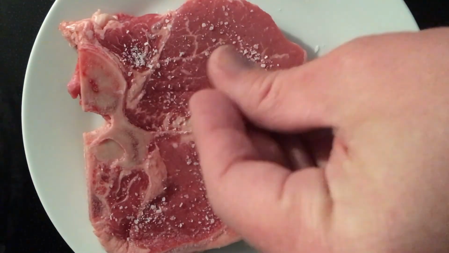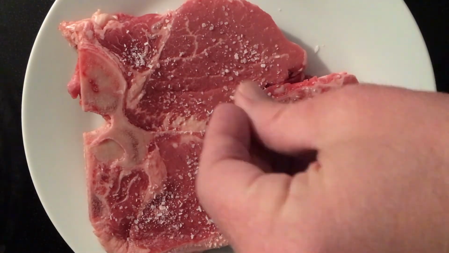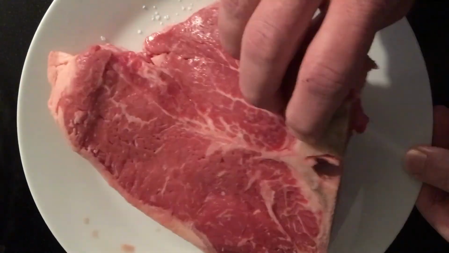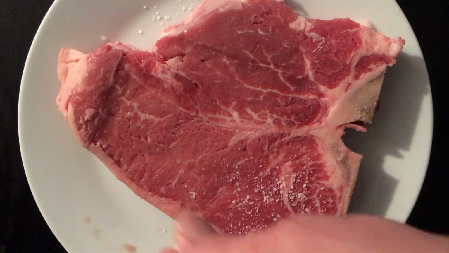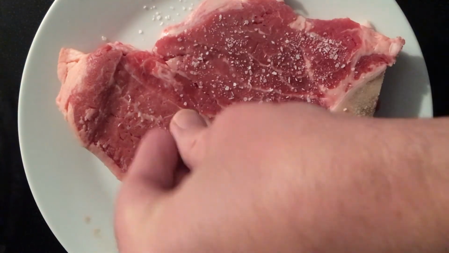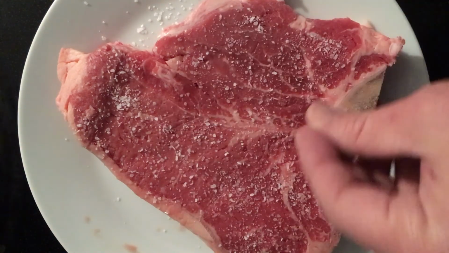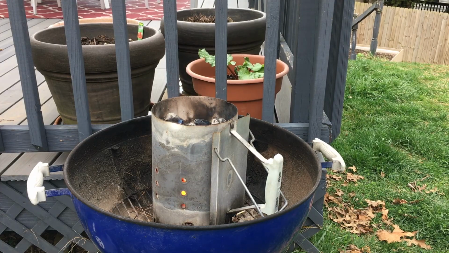The first thing that I did is I seasoned my steak with salt, and I seasoned both sides, and I stored that overnight, right? So I want to give my meat a long time to soak up that salt. And we'll talk about that in another lecture coming up soon.